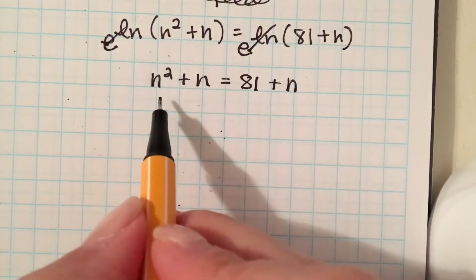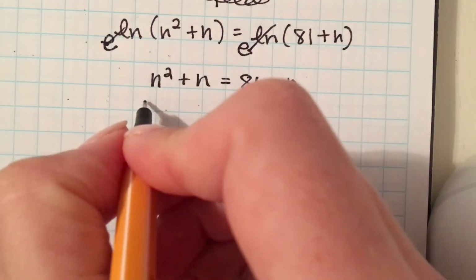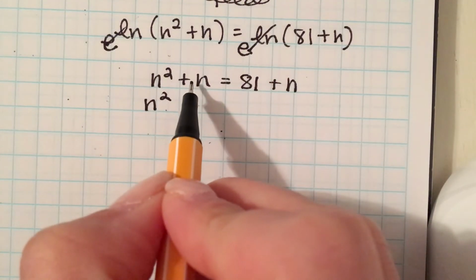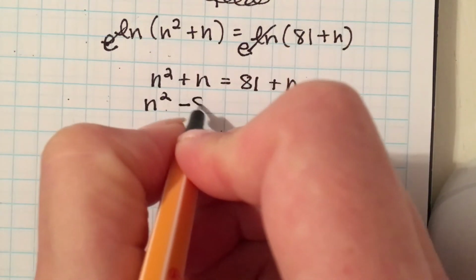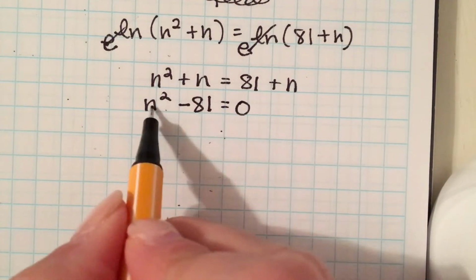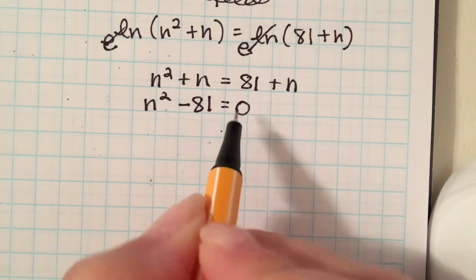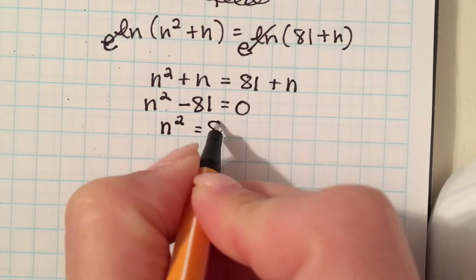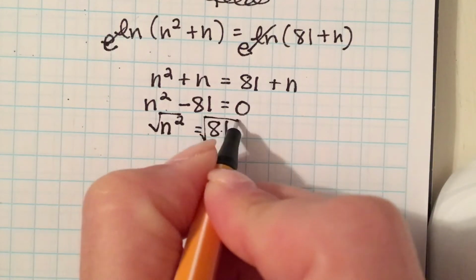Now we need to solve this. I notice that it's quadratic, so everything needs to join the quadratic. So n squared, let's subtract this n with that n. Oh, that goes away. And then the 81, let's subtract it over. Okay, now this is a quadratic. This is actually easier to solve if we kept the 81 over there, since that n term canceled out. So let's put the 81 back.